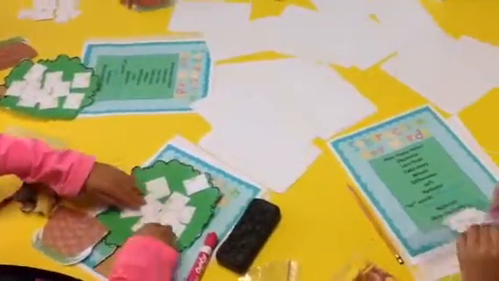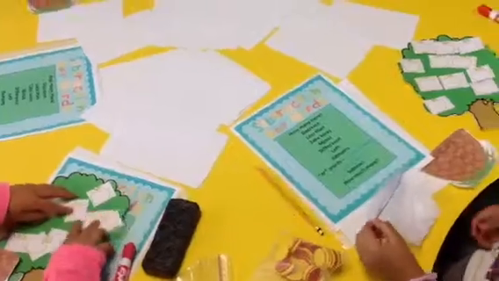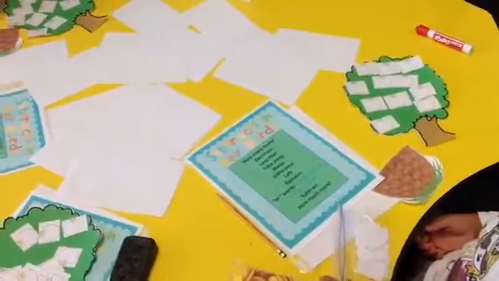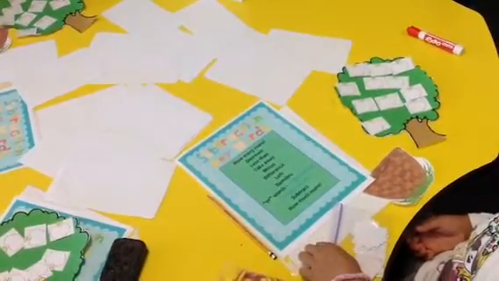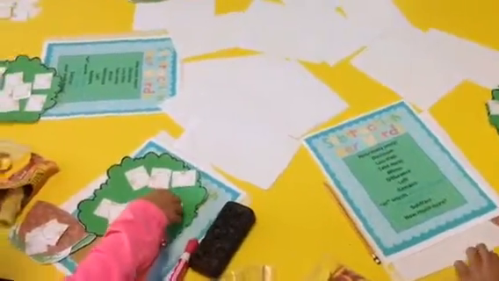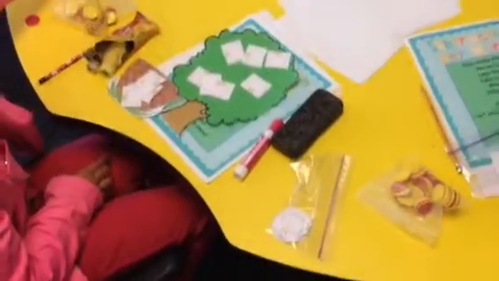You got 11? Yes. You got 11, Karen? Yes. Okay, so now it says a gust of wind came and 4 apples fell off. So how many apples are we going to take off our tree? 4. So let's take off 4 apples. Count off 4.